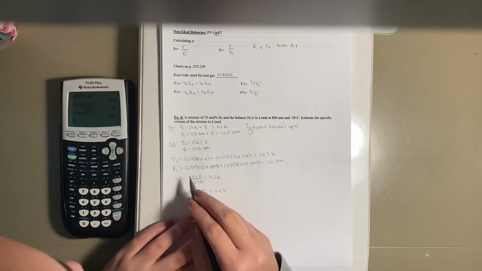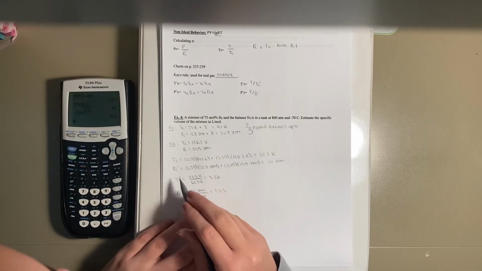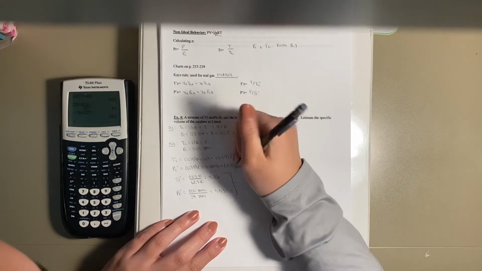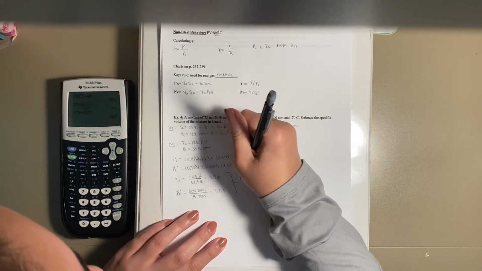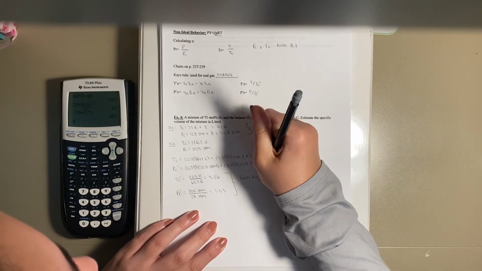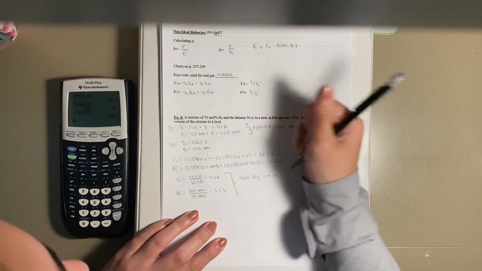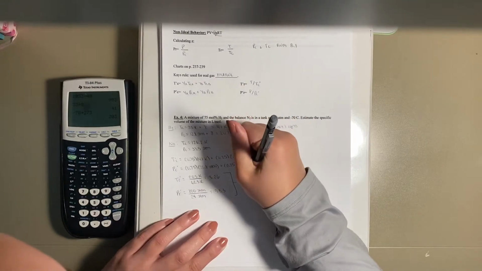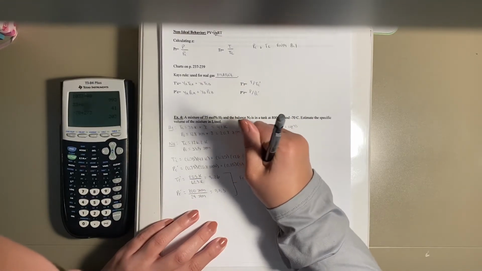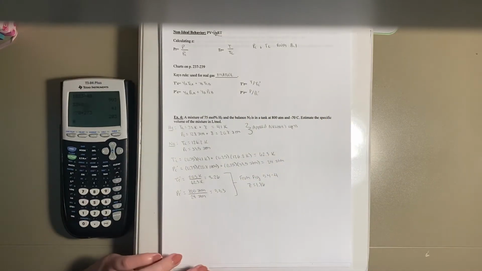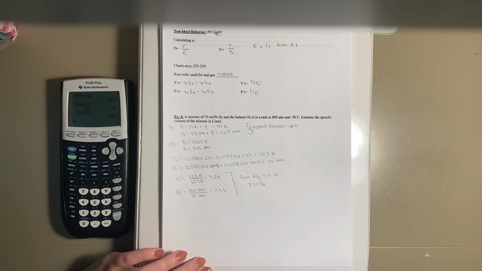So using this reduced pressure and reduced temperature, from figure 5.4-4, we use TR and PR to get that Z is equal to 1.86. So we have a compressibility factor of 1.86.